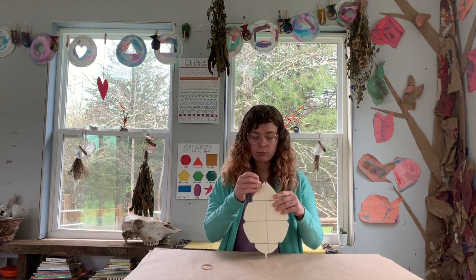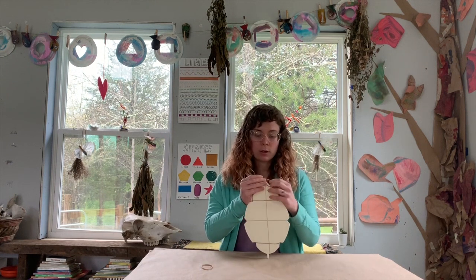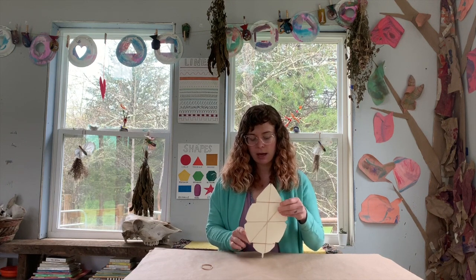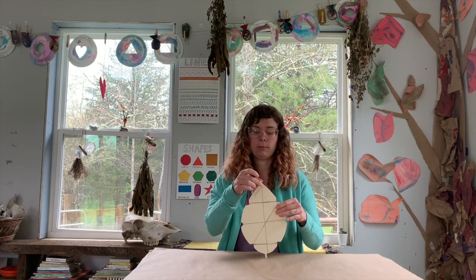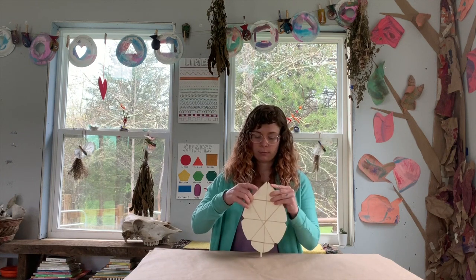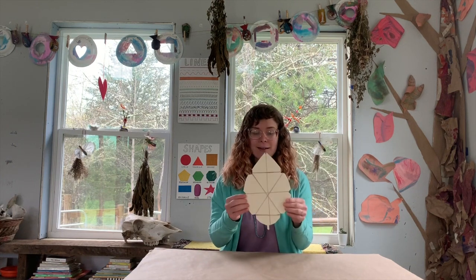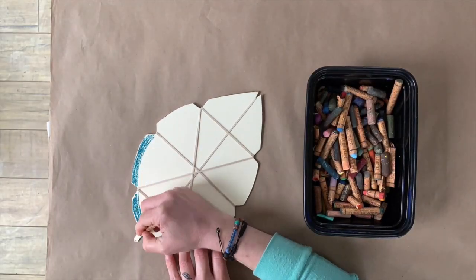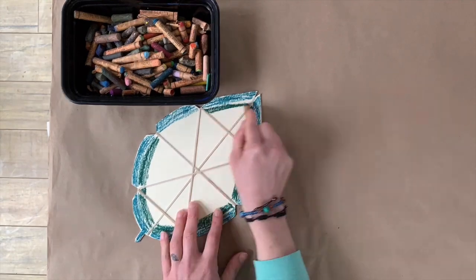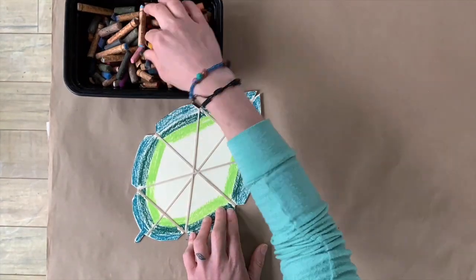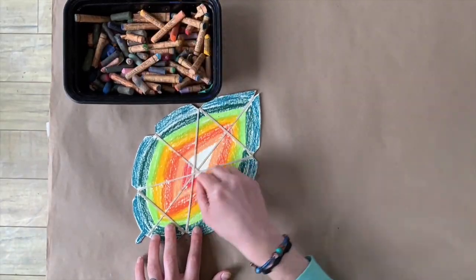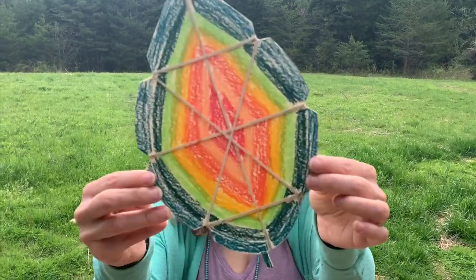And if you want, you can crisscross it too. You don't have to add your rubber bands like I did. You can add them however you want. All right, there we go. You can color yours however you want, or you can just leave it plain. This is what mine looked like.